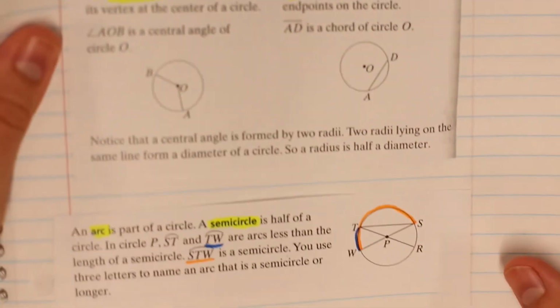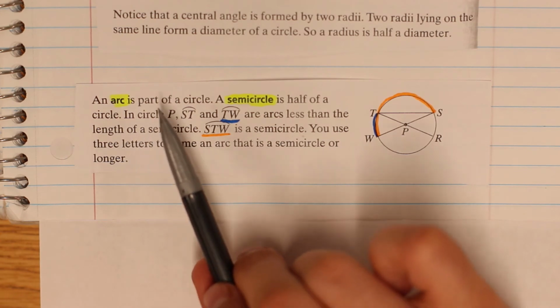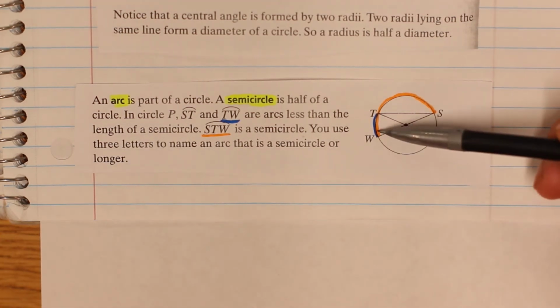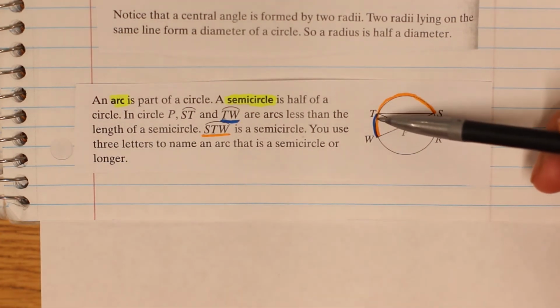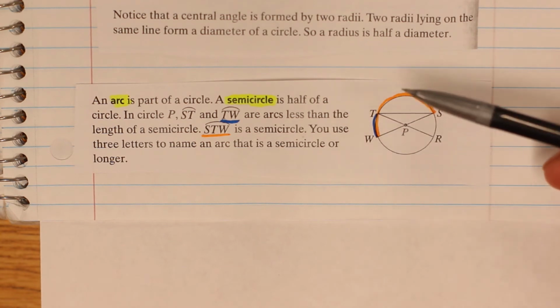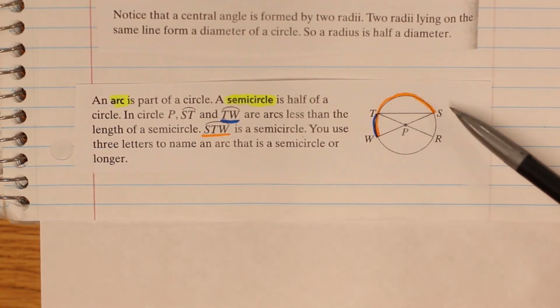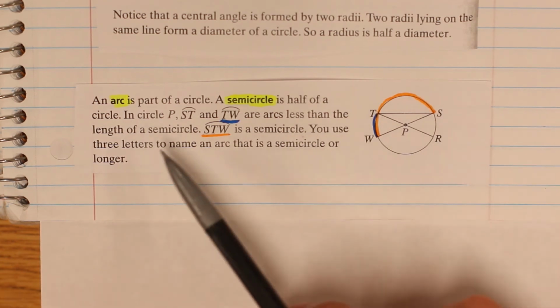Last thing we're going to do for circles is this. You need to define an arc. An arc is part of a circle, okay? Like this blue thing right here. This blue line is an arc, okay? It's just the outer edge of it. It's the curved part of the circle. A semicircle is the orange part right here. It goes all the way from W to S. So a semicircle is half a circle.